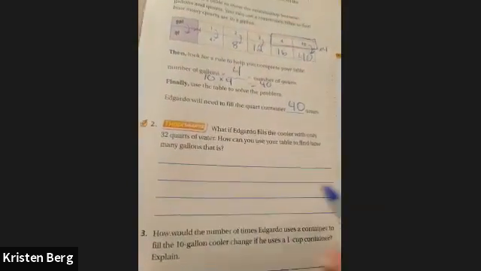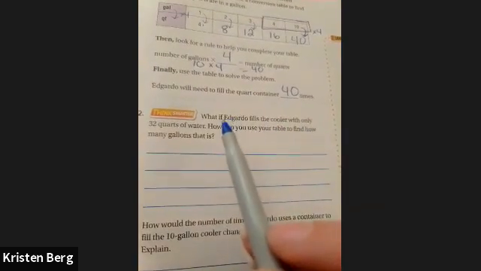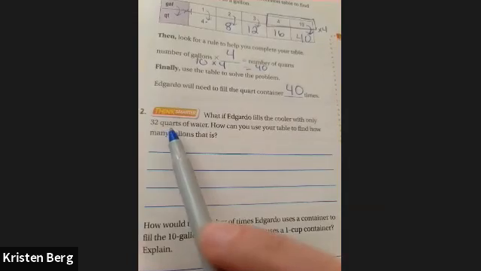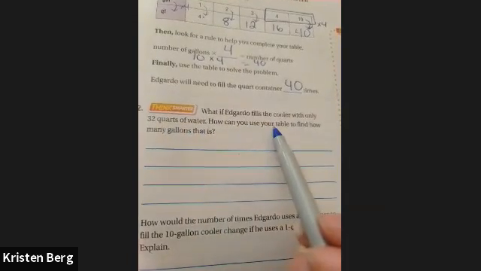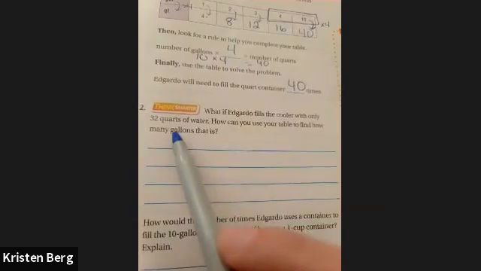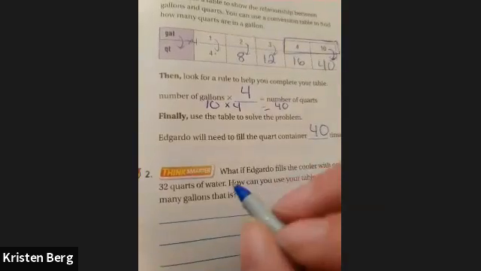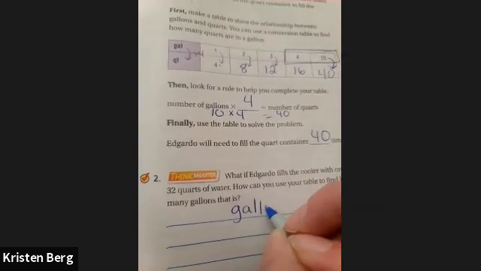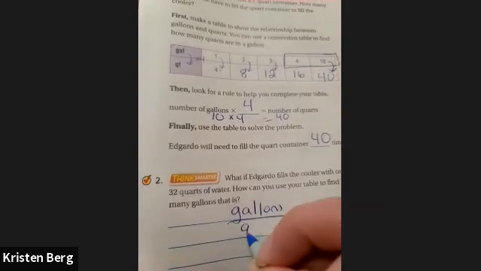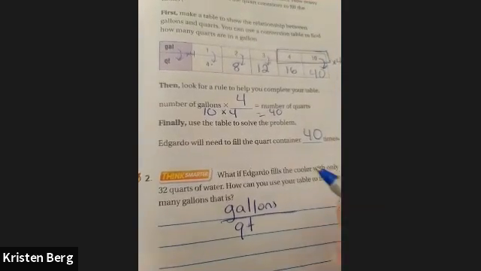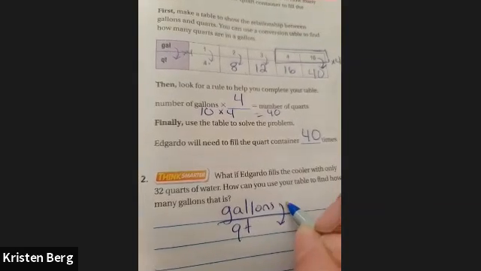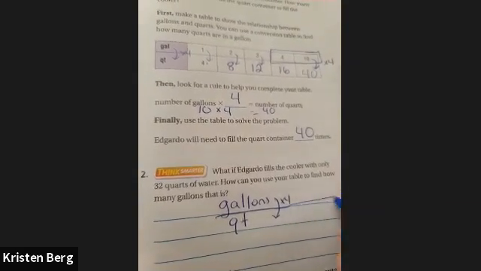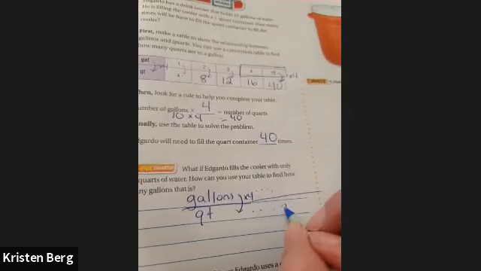All right, if Eduardo fills the cooler with only 32 quarts of water, how can he use your table to find how many gallons that is? All right, so it is saying gallons versus quarts again. We already talked about this. So remember, if this way is timesing by 4, but now the thing is they went dot, dot, dot, dot, dot, dot. Now they're saying it's going to be 32 in the quarts.